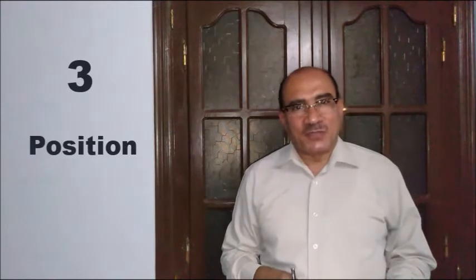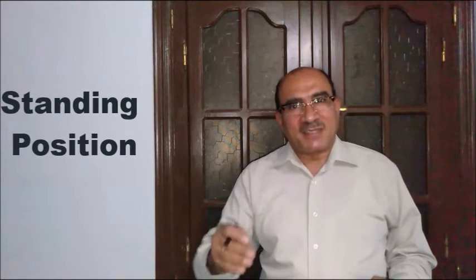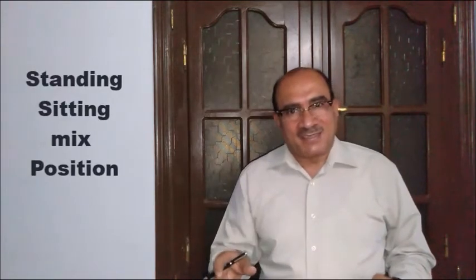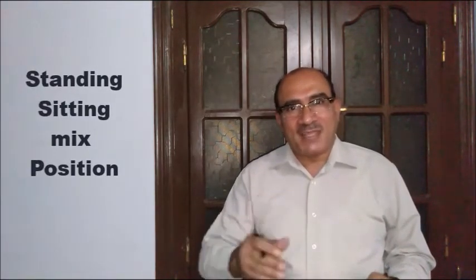Factor number 3, the position. There are two types of position. Standing position means respect for the audience and better to be seen and heard. Sitting position means more informality with the audience. The best position is a standing-sitting mix, which leads to a more informal atmosphere and more participation from the audience. Take into consideration the social spacing, keep distance between you and the audience.